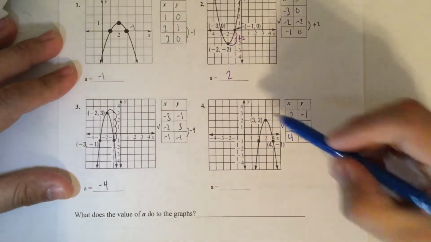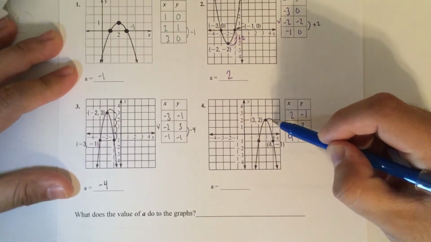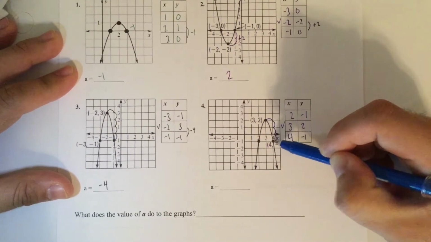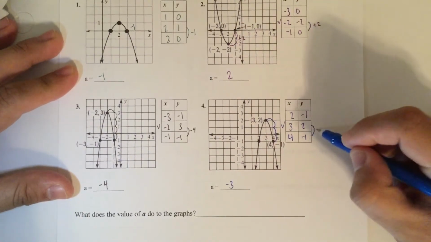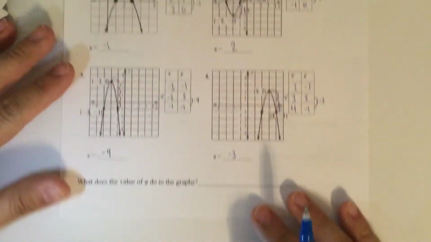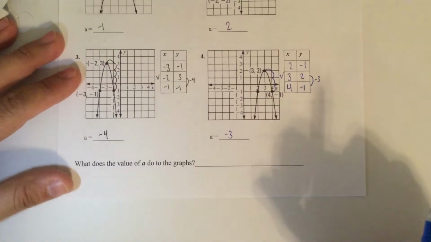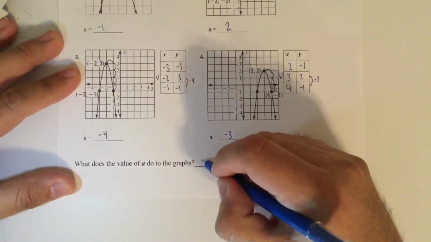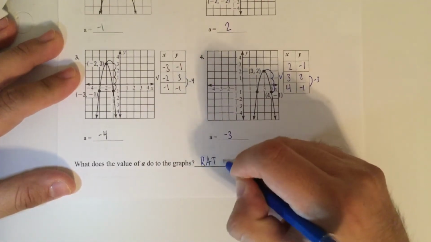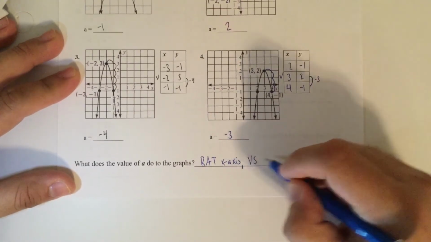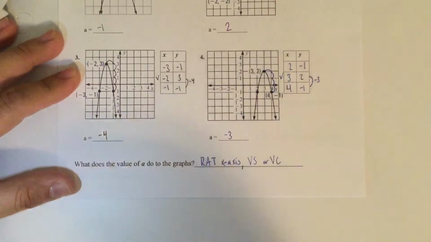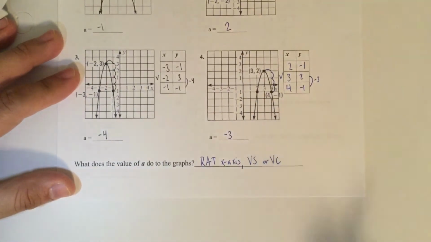If I wanted to do it from the graph this time, right 1, and then I can see I go down 1, 2, 3. So that should be -3. And to verify it, how do you get from 2 to -1? You take away 3. So what does the value of a do to the graphs? Well, it reflects it across the x-axis, so it flips it. And it also causes your graph to vertical stretch or vertical compress, right?